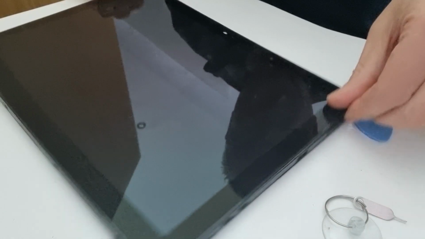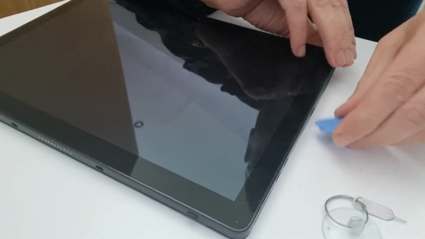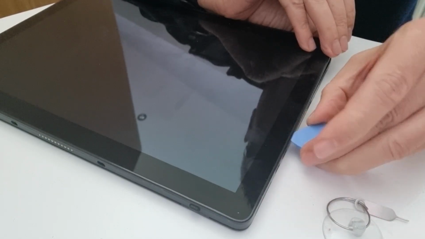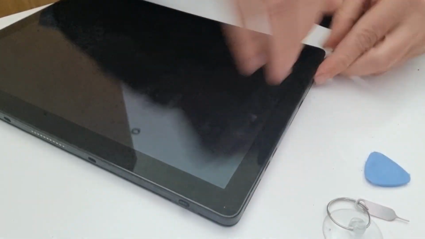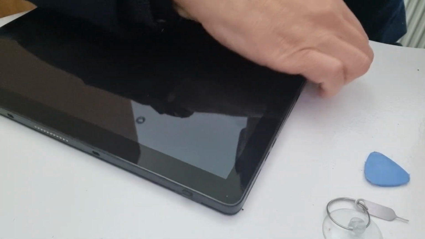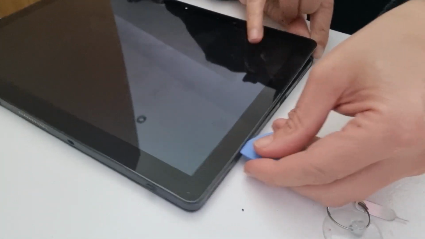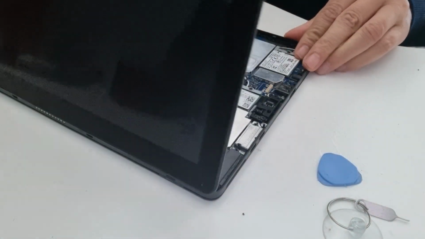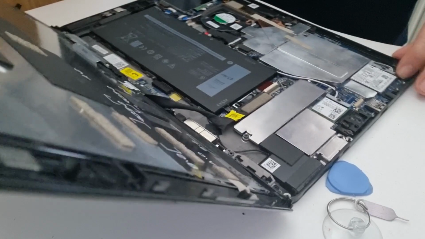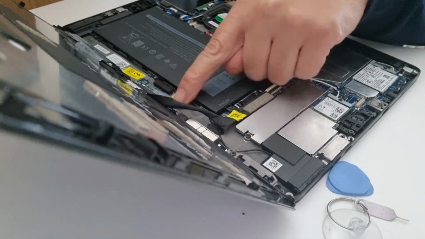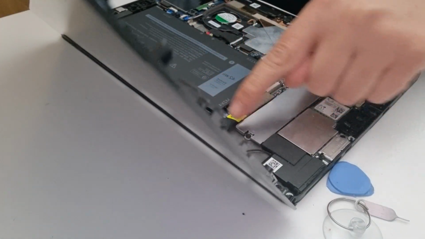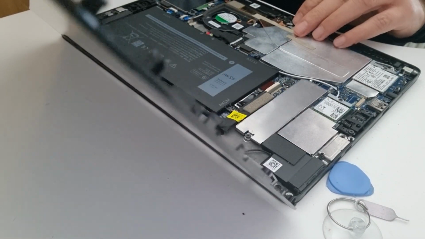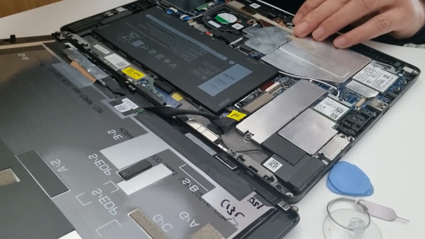Now you have to be very careful. I'll come to that in a second. I have to be very careful towards the bottom, because that's where we have cables connecting the screen. Okay, voila. Now we've got it open, and as you can see there, there are cables that connect the LCD to the motherboard. Those are the ones we don't want to destroy.